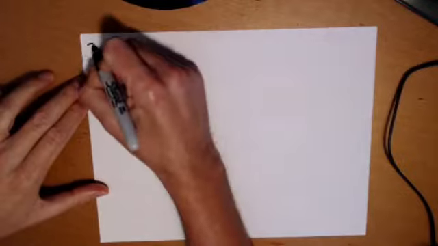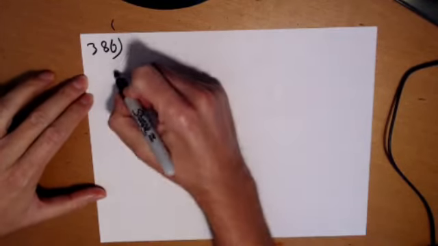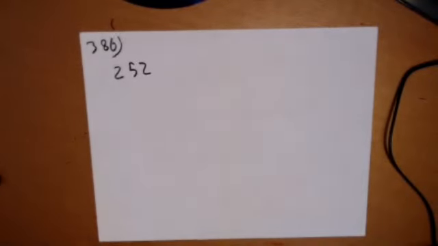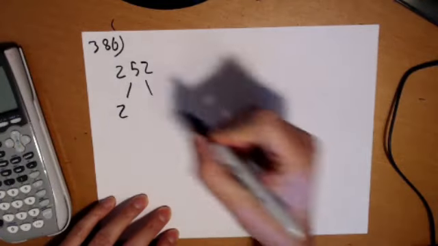Let's just start doing some math. We got 386, prime factorization of 252. Let's see, if I'm a calculator nearby. 252 ends in 2, which means it's even, so 2 goes into it.